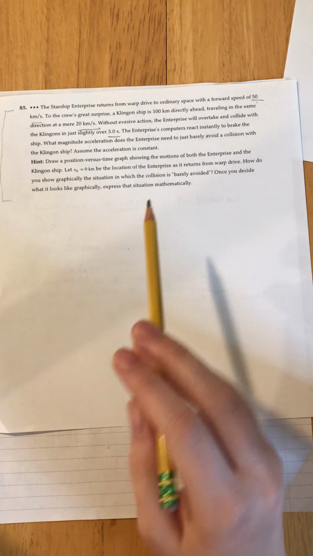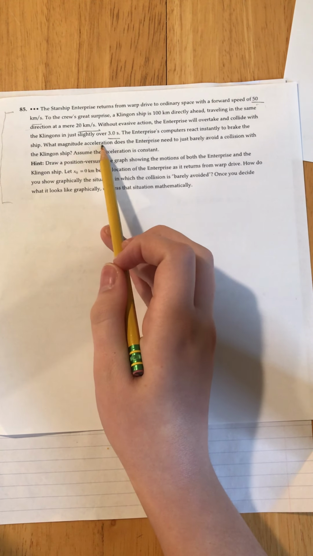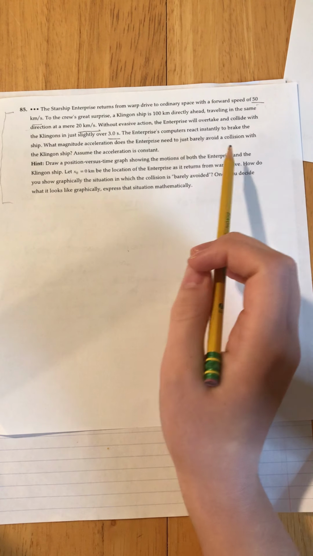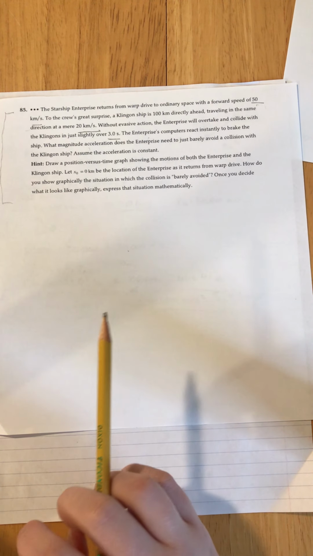The Enterprise's computers react instantly to brake the ship. What magnitude acceleration does the Enterprise need to just barely avoid a collision with the ship? Assume the acceleration is constant.